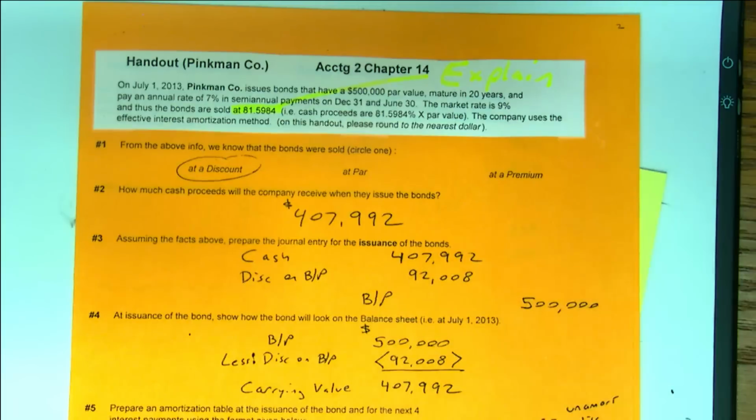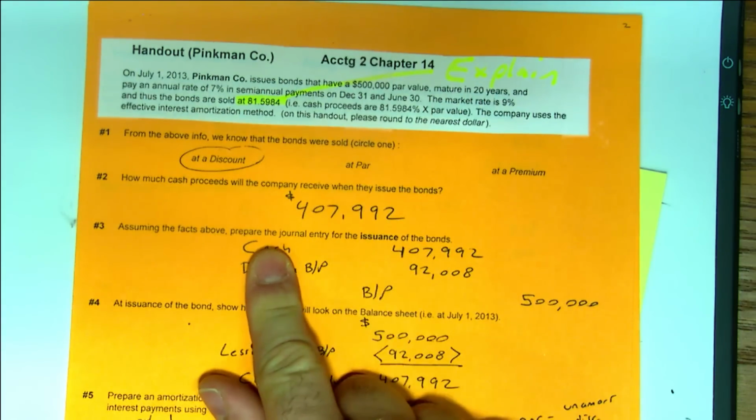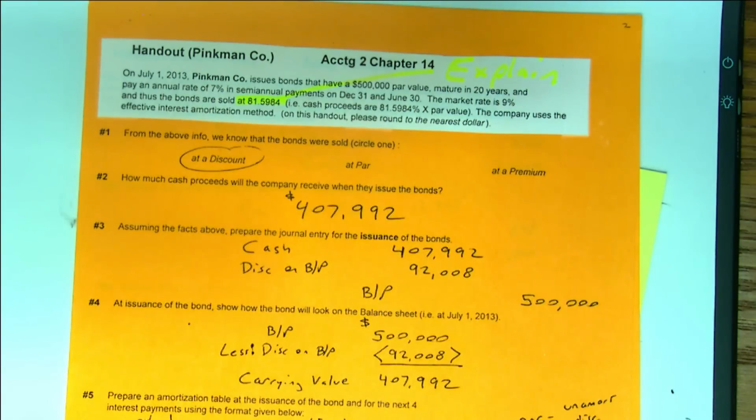What type of account is discount on bond payable? Remind me. Contra liability? It is a contra liability. Sometimes people say it's a contra account. There's no contra account. It's got to be a contra something. So this is a contra liability, so it has a debit balance, right?